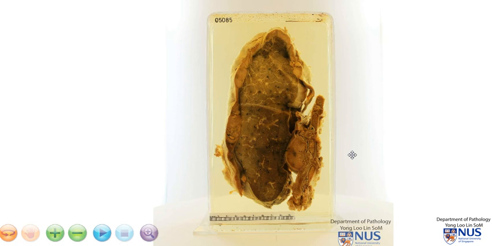So not everyone who works in the asbestos industry will develop a malignant mesothelioma. And also there are cases of malignant mesothelioma without known exposure to asbestos. The other important thing to note is that asbestos exposure also increases the risk of lung carcinoma. So not only malignant mesothelioma, but also lung carcinoma.